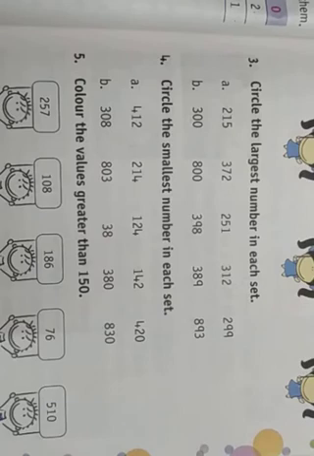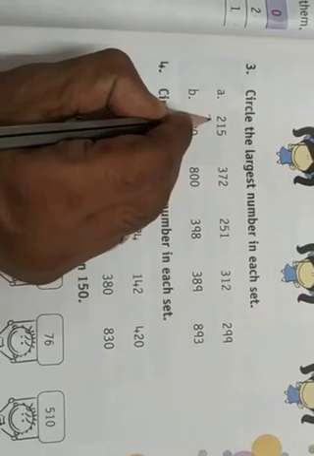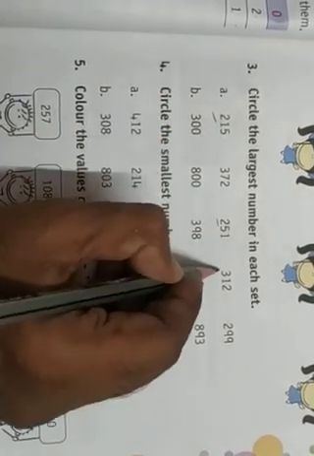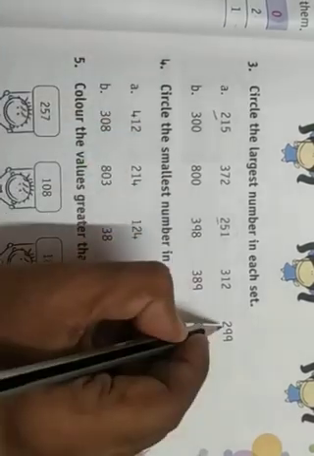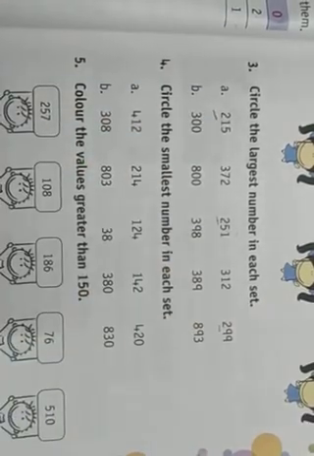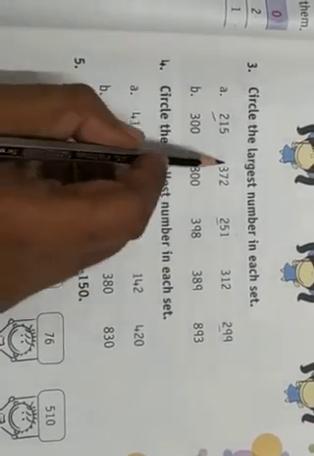Largest number, biggest number, or greater number, all are the same. So in the given set of numbers, we need to find the largest number. Here 200, here 200, these two are in the 200s. And here 200. These are smaller numbers when compared with 300.